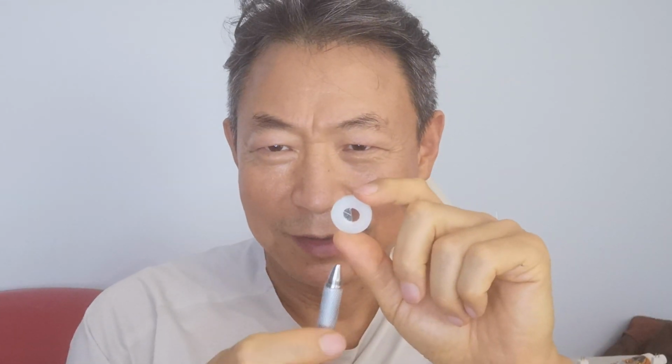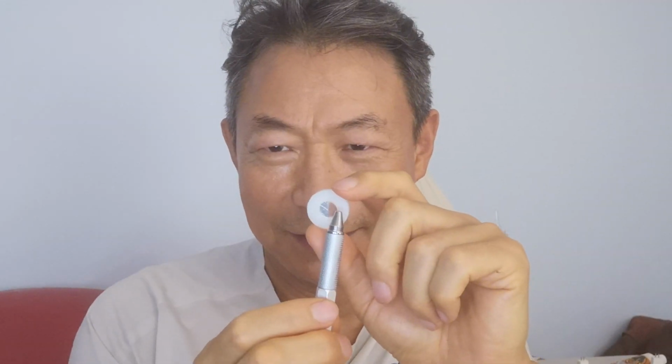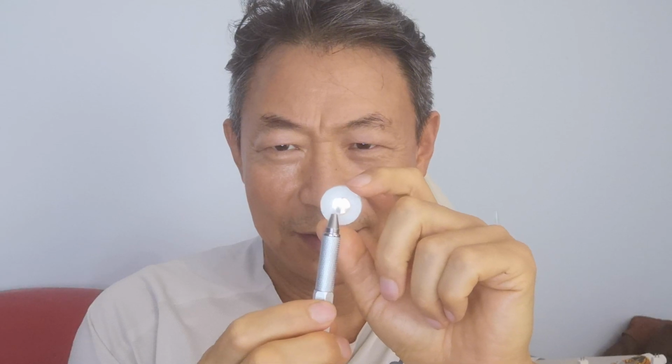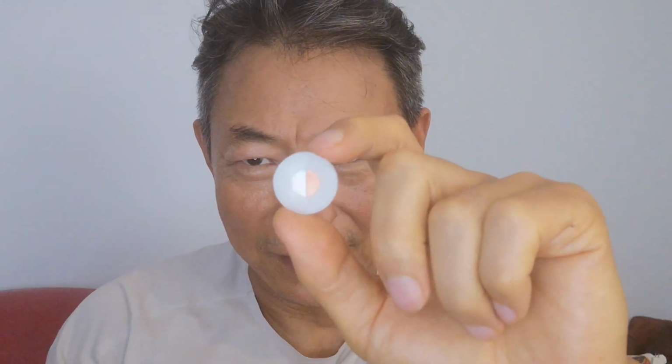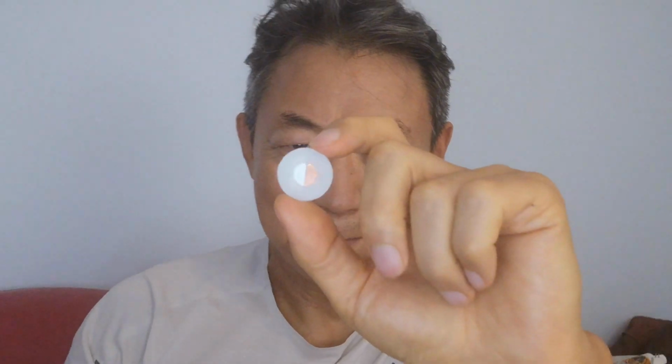And I also used the nylon washer, and this is copper, and this is stainless steel. I'm not sure whether you can see, this is somewhat transparent, probably not transparent enough to see the shape in between.